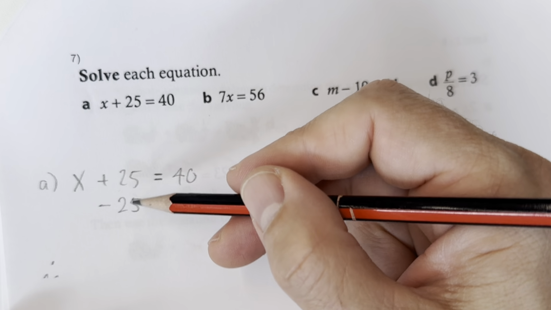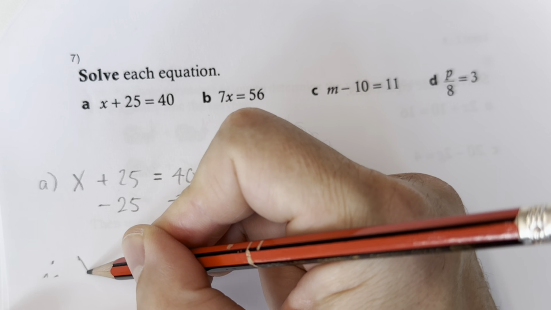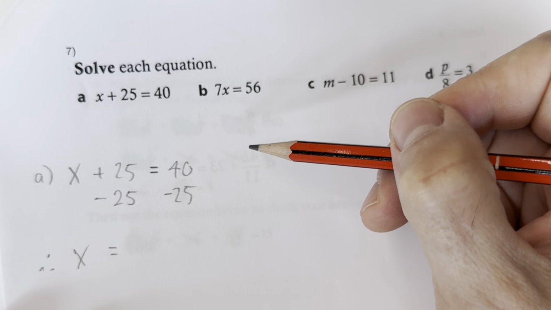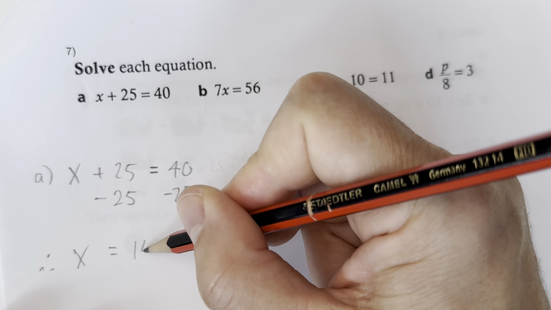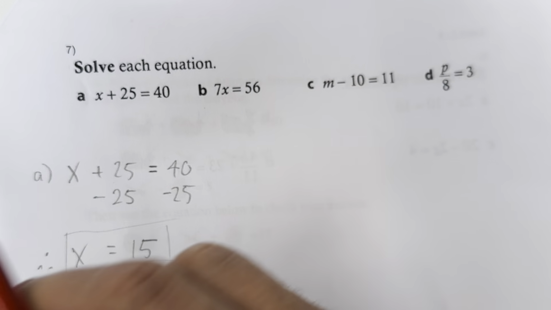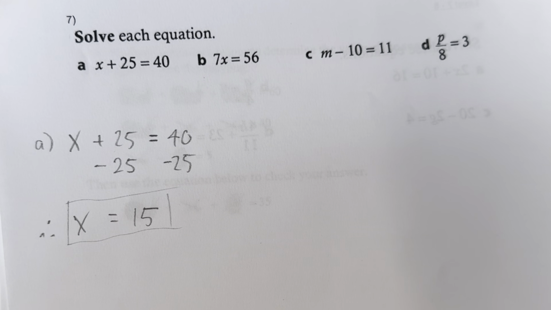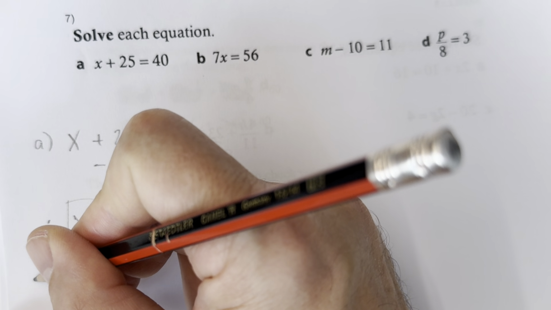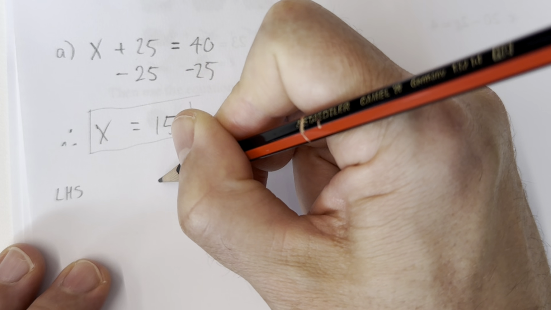25 minus 25 is 0, so the x is here, the equal sign comes with it, and now you have 40 minus 25, and that is 15. Okay, so you're saying that your answer is x is 15. Now, we should check our work. This is like a left-hand side, right-hand side situation, and we should always do that.